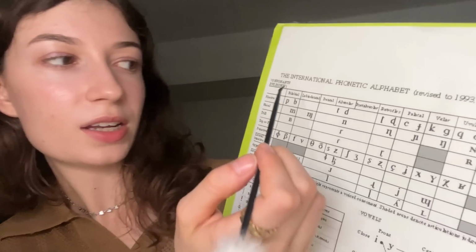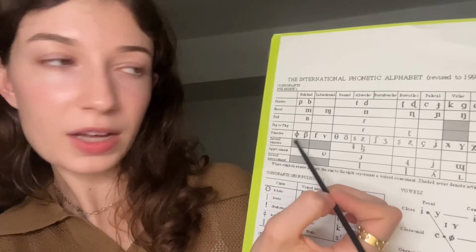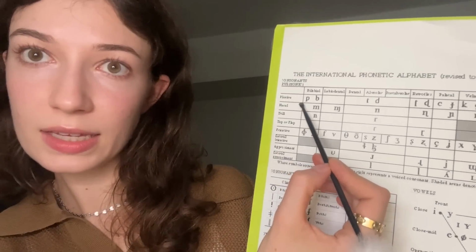There's something that I didn't explain, and I'm realizing that now, and that is voicing. You might have been wondering why there's two sounds in each category, like bilabial plosive has two. My apologies, I didn't explain. All these pairs are exactly the same, but the one on the left is called voiceless, and the one on the right is called voiced. Voiceless and voiced.